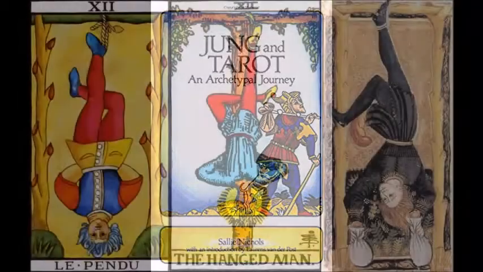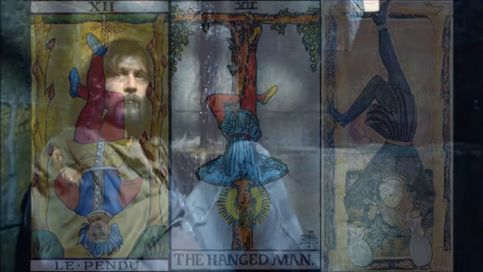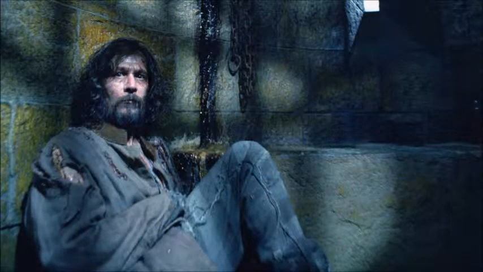The card shows a man being hung upside down by one foot. This practice was called baffling, and it was reserved for traitors, as I talked about in episode 30, Harry and Tarot. This card could point to the character of Sirius Black, who Harry believes betrayed him and his parents.